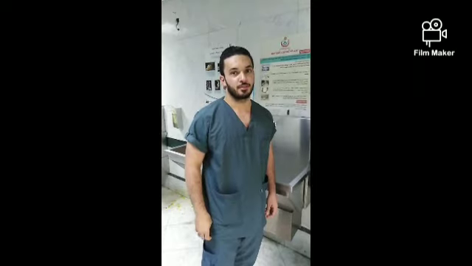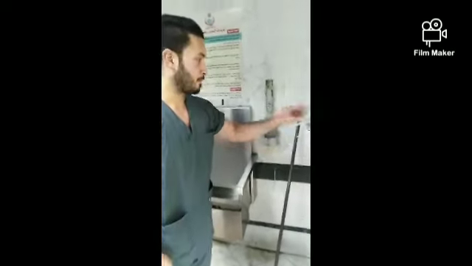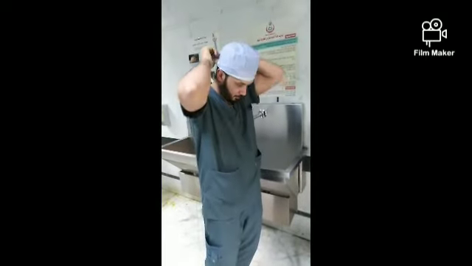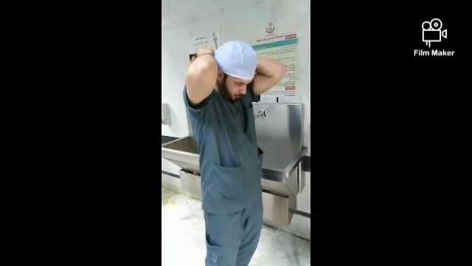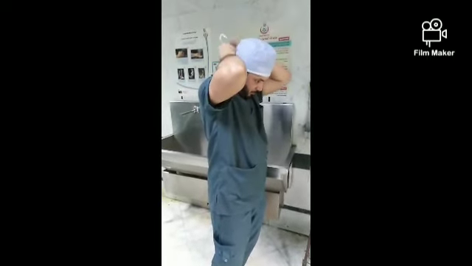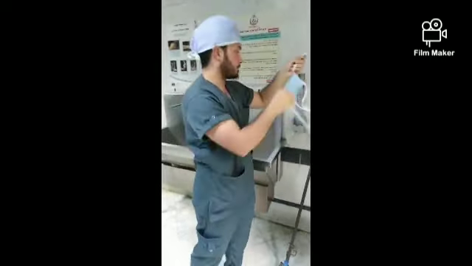First, we want to thank Dr. Mohamed for volunteering to perform scrubbing in front of us. First, he will wear his personal protective equipment. He will put on his overhead cap and his surgical mask.